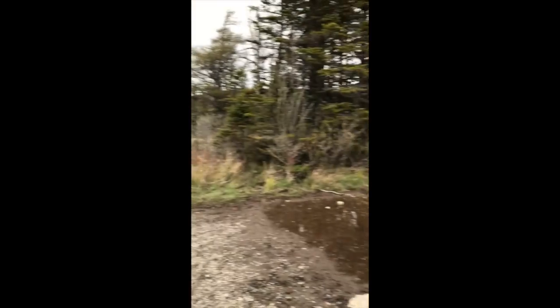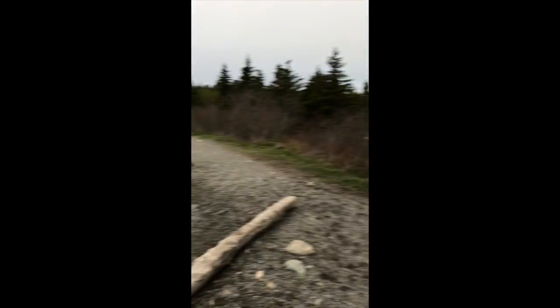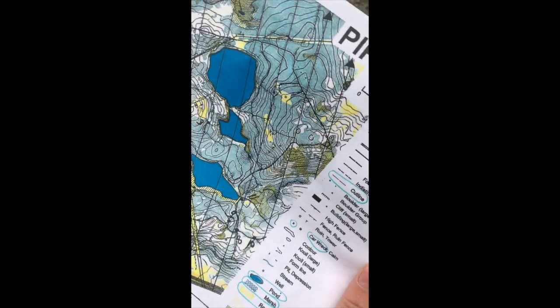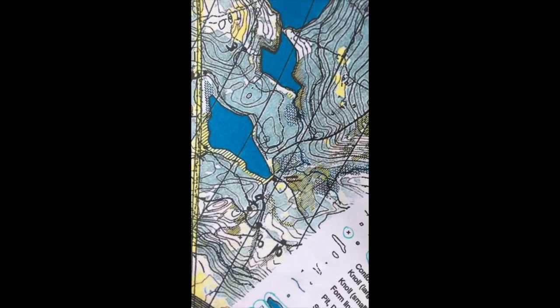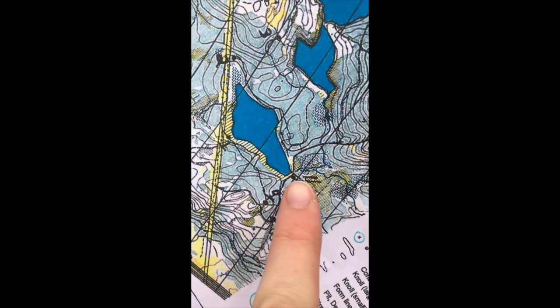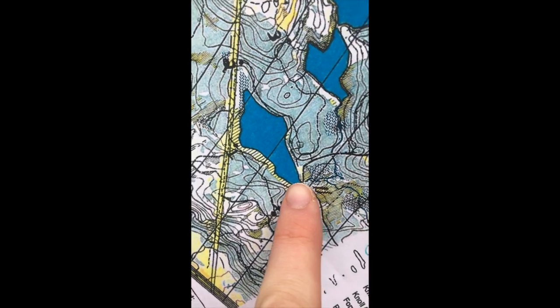As you can see, there's many trails around. And on our map, you can see that there's a lot of ponds. So the symbol that goes with ponds is this one right here. As you can see, it's circled. So a big blue circle means that it's a pond. The pond that we're at currently is this one right here, and we are at this point right there where there's a number 11.